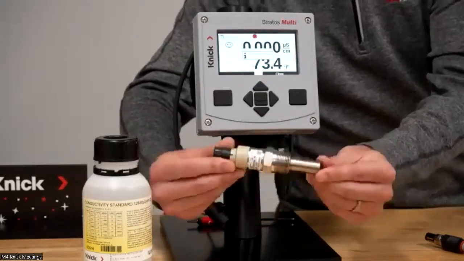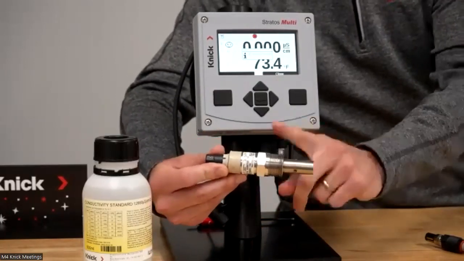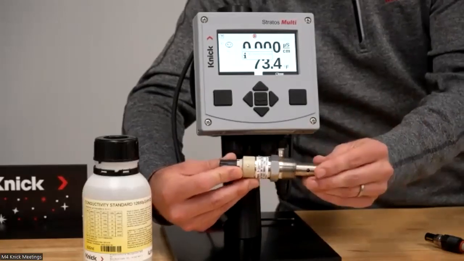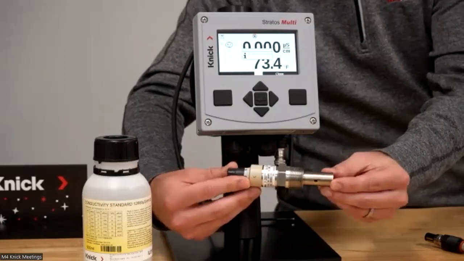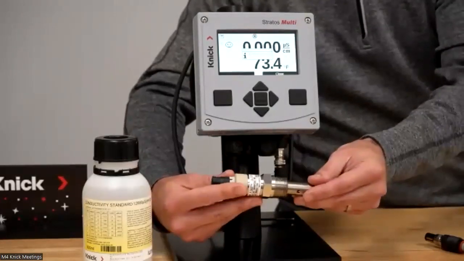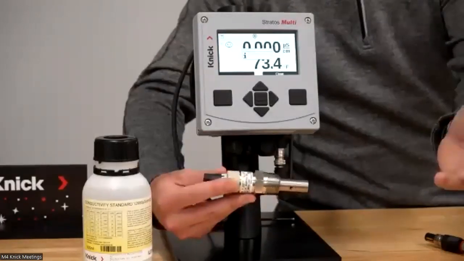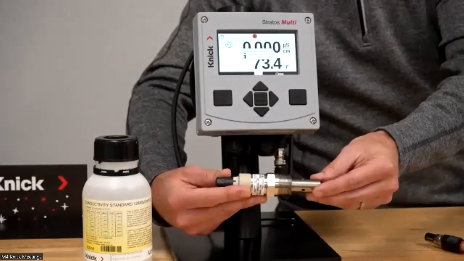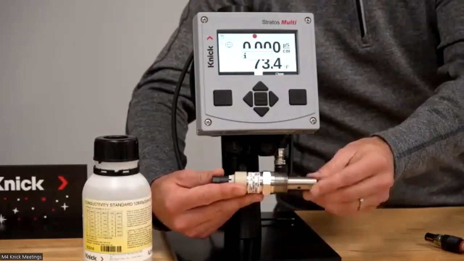So this is our SE625, ranged from 0 to 1,000 microsiemens, ultrapure water applications, very compact installations. Great sensor, whether it be for UPW and semiconductor industry, or also pharmaceutical industry, RO, reverse osmosis measurements, things of that nature.